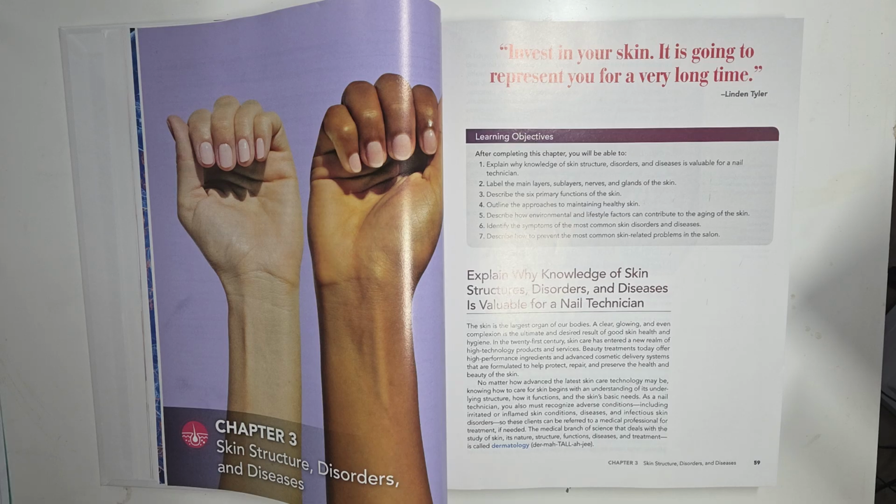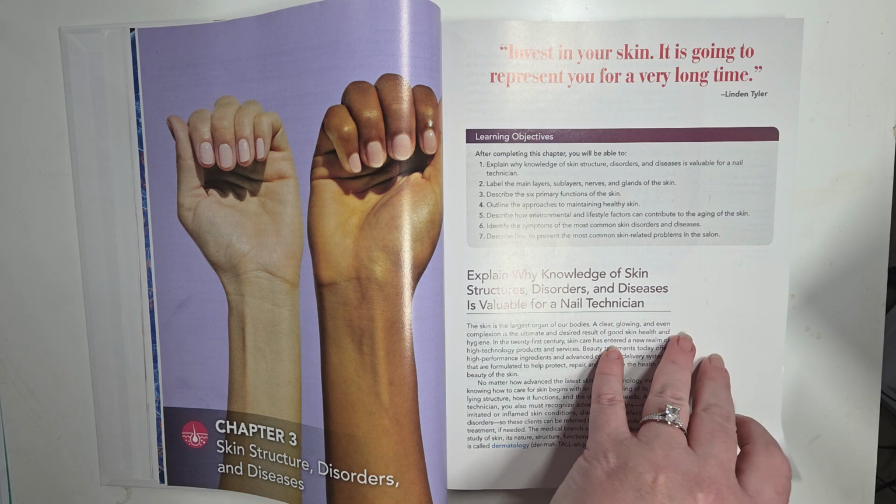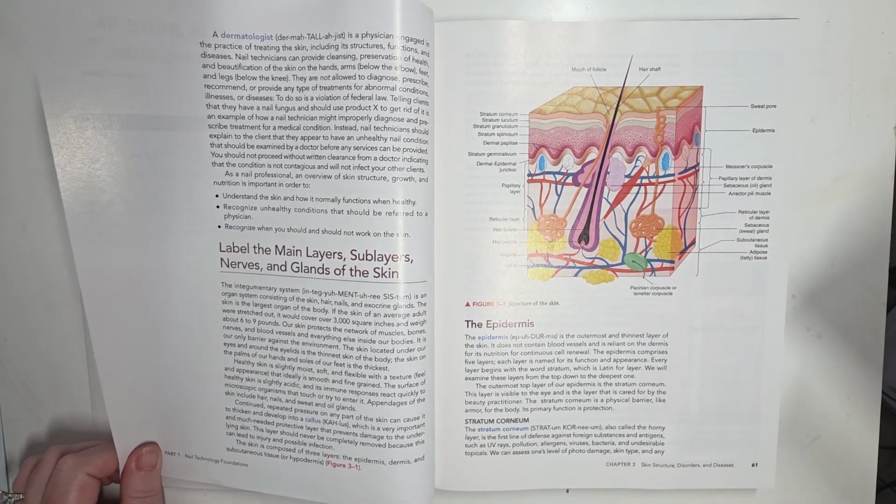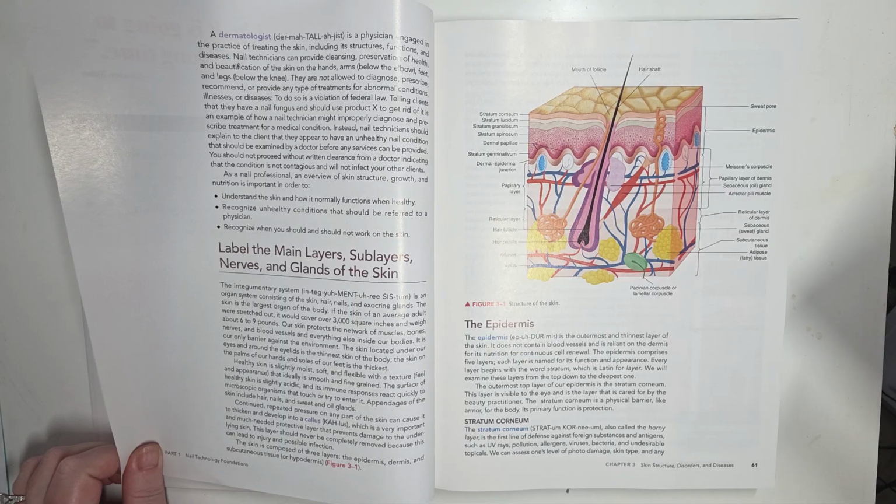As a nail technician, you also must recognize adverse conditions, including irritated or inflamed skin conditions, diseases, and infectious skin disorders, so these clients can be referred to a medical professional for treatment if needed. The medical branch of science that deals with the study of skin, its nature, structure, functions, diseases, and treatment is called dermatology. A dermatologist is a physician engaged in the practice of treating the skin, including its structures, functions, and diseases.